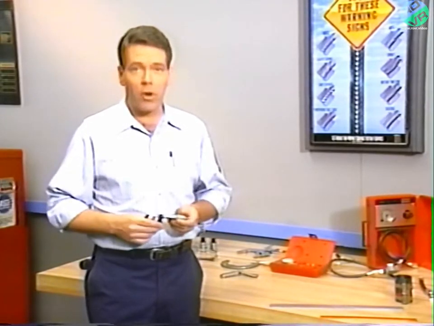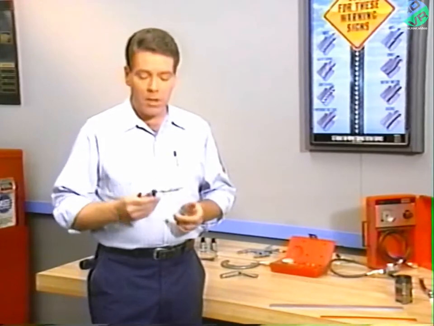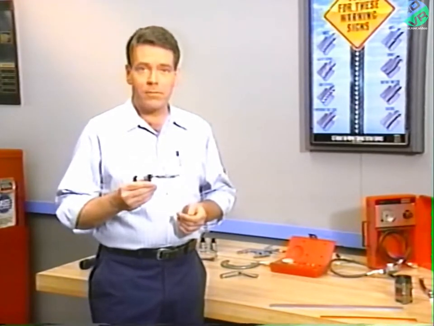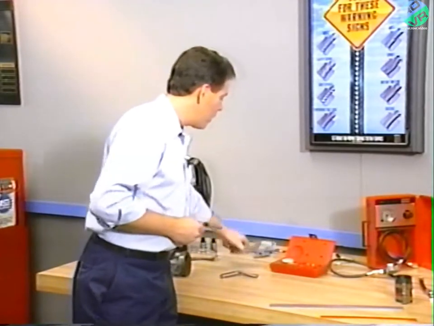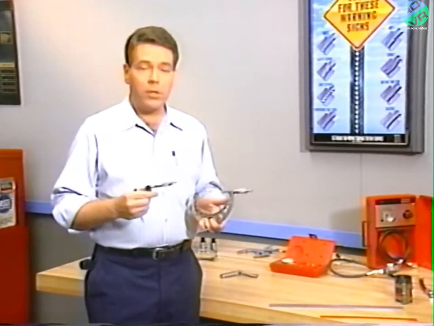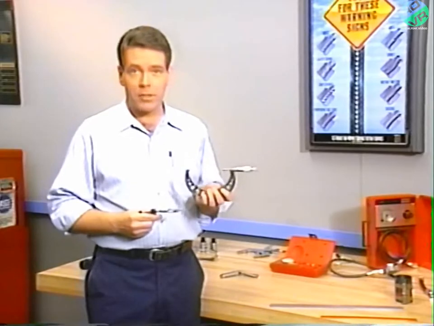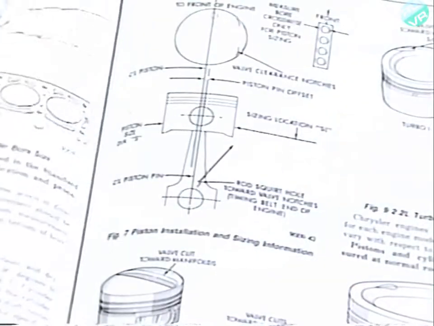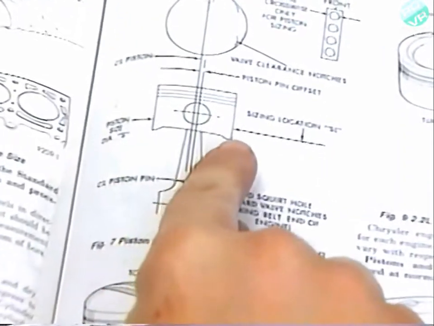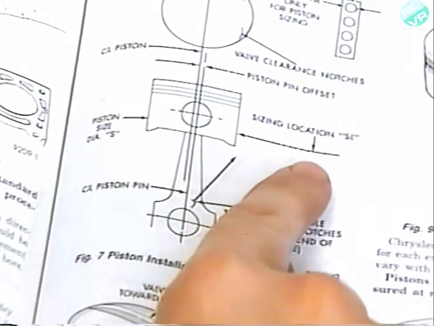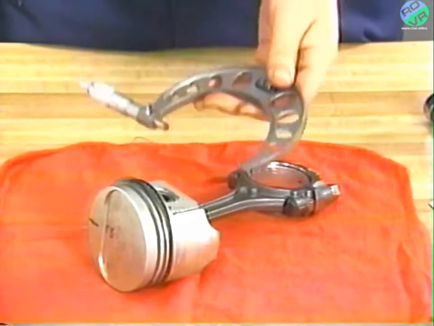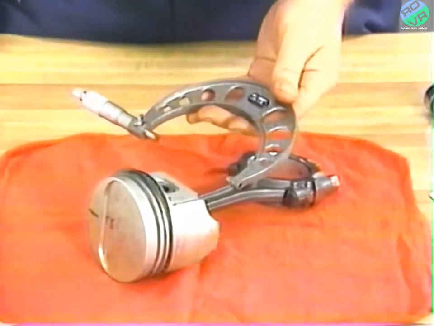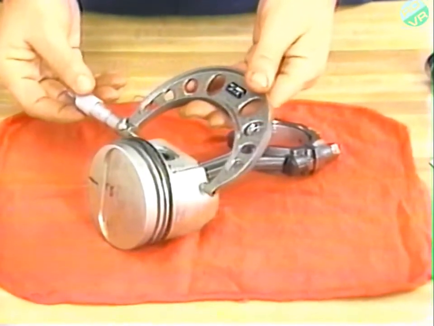Up until now, we've been using an inch micrometer. Ideally, you should have a set of 6 micrometers, covering a range from 0 to 1 inch up to 4 to 5 inches. As always, you should check the service manual for the correct sizing location, as this can vary depending on piston design. Once you've determined the correct sizing location, hold the micrometer with one hand.